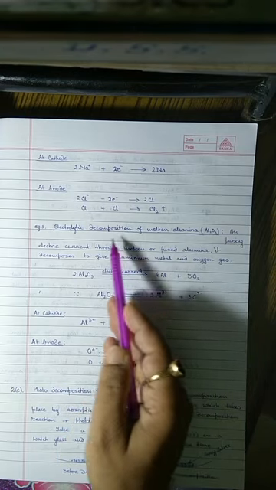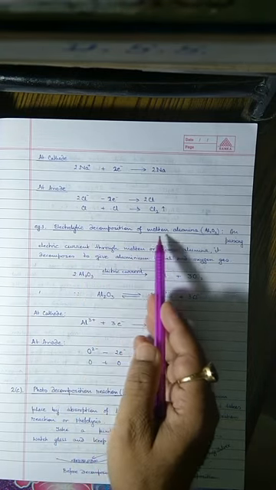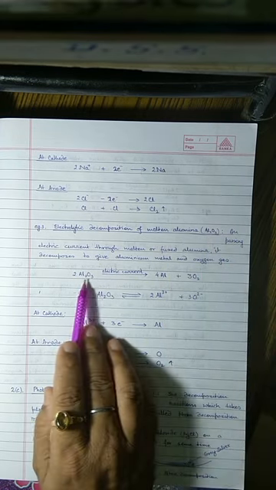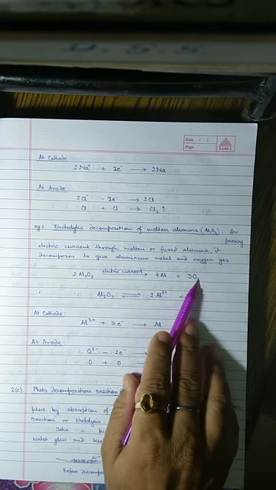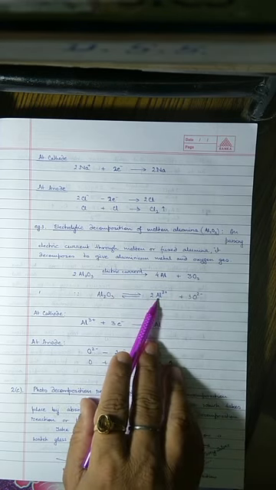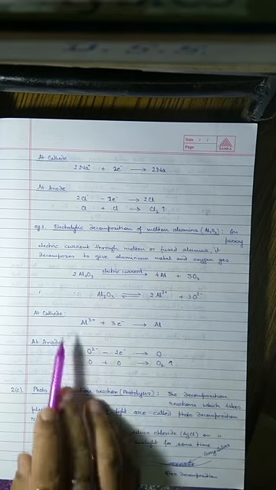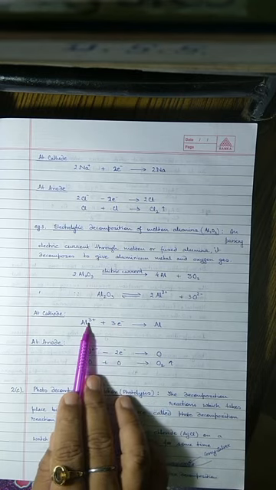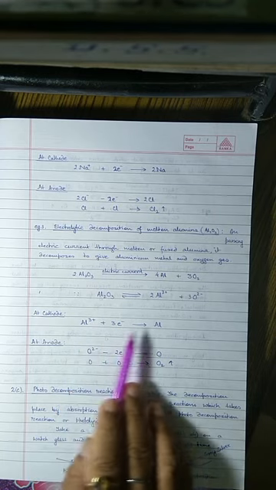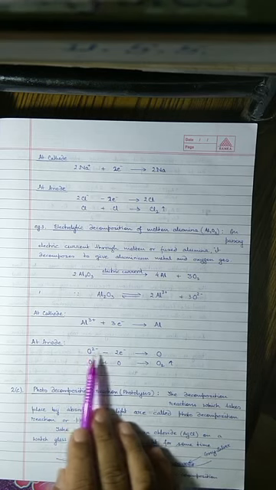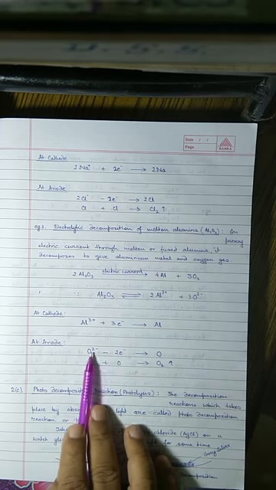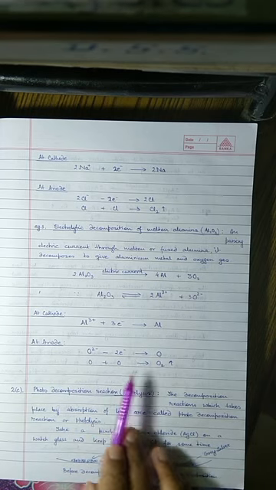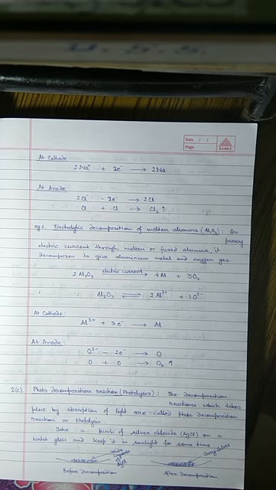Similarly, we can write the example for decomposition of molten alumina, Al2O3. Al2O3 with electric current gives 4 aluminium plus 3O2, with aluminium ions and oxide ions. At the cathode, the aluminium cation is deficient in 3 electrons, therefore it forms an aluminium atom. At the anode, the oxide ion has 2 excess electrons, so it loses 2 electrons to form an oxygen atom, and 2 oxygen atoms combine to form oxygen gas.